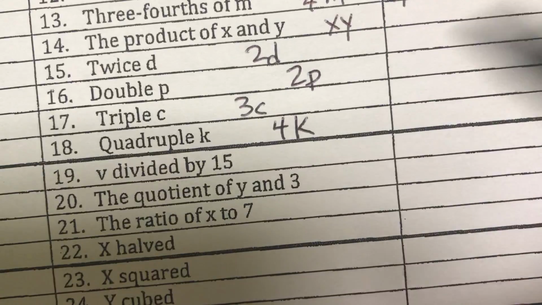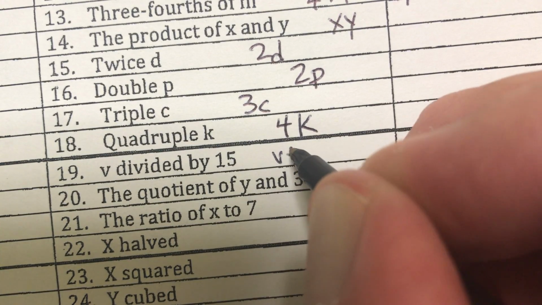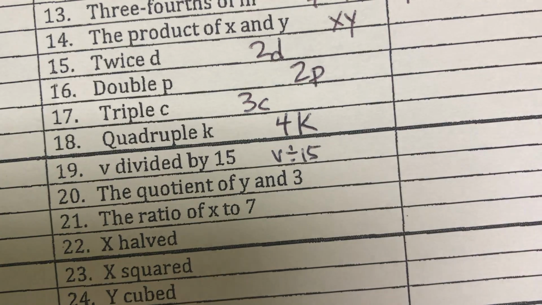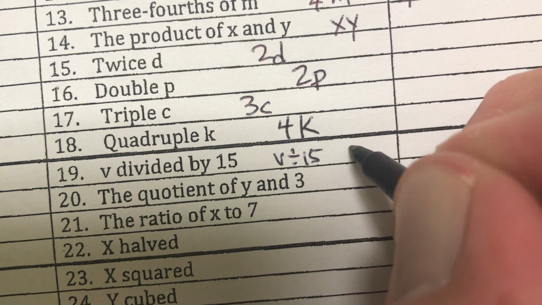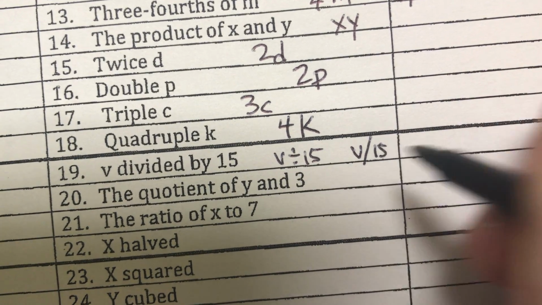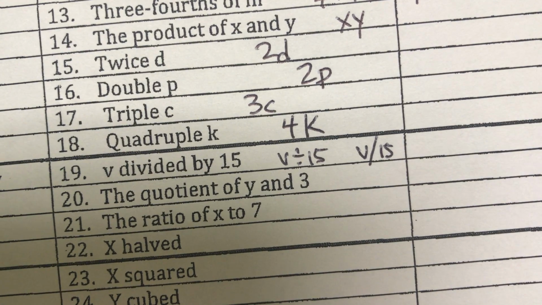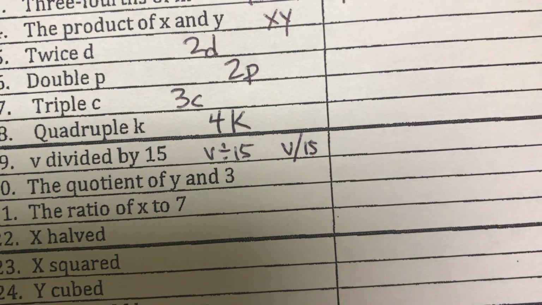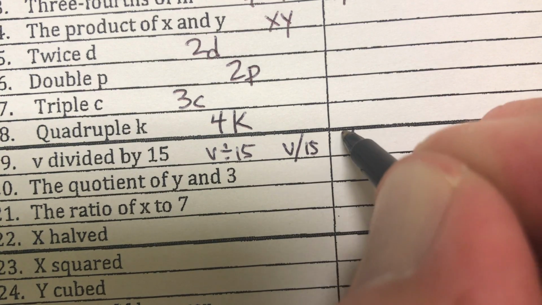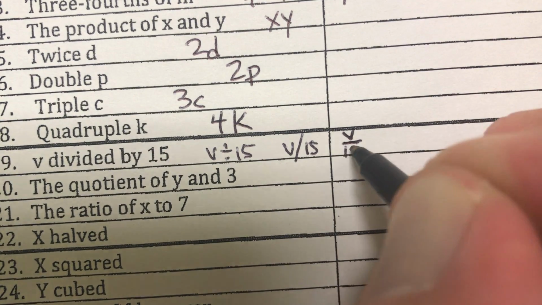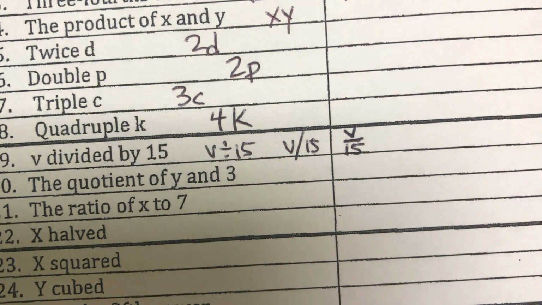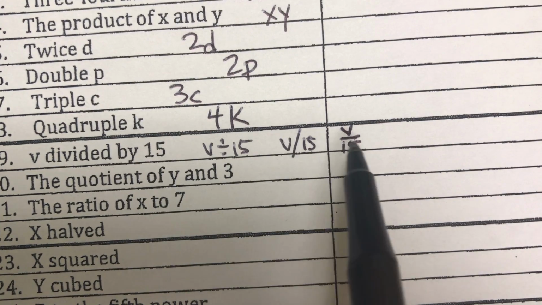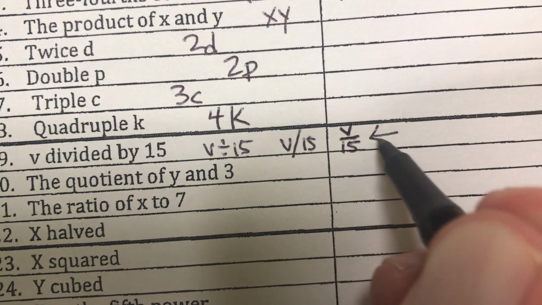There's different ways we could write this. We could have v division symbol 15. We could have v slash 15. But the way that you're going to see it in algebra, and whenever you're looking at test questions or answer choices, is going to be in fraction form. That's what a fraction is. A fraction is a division problem. So you'll see v over 15. All three of these mean the exact same thing, but this is the one that we're going to want you guys to be using.